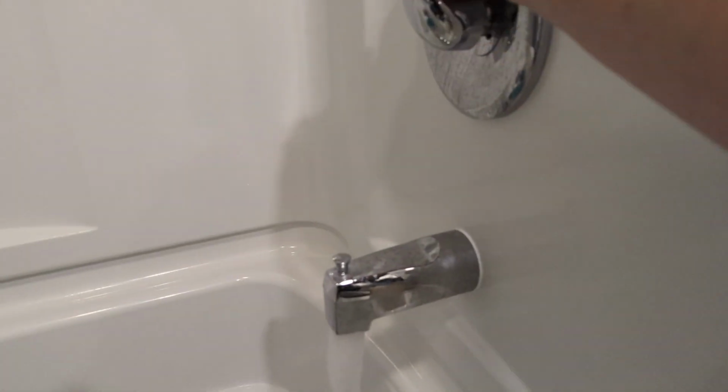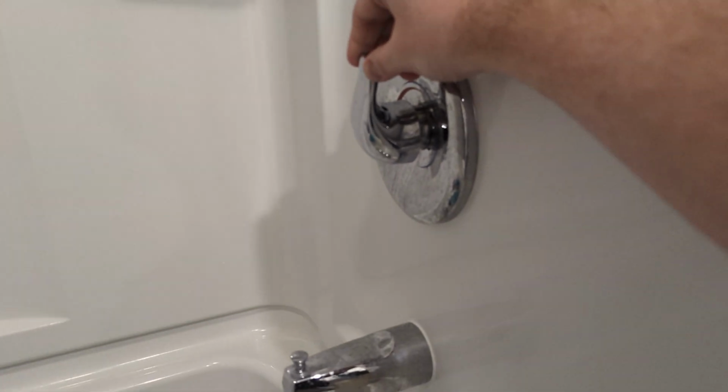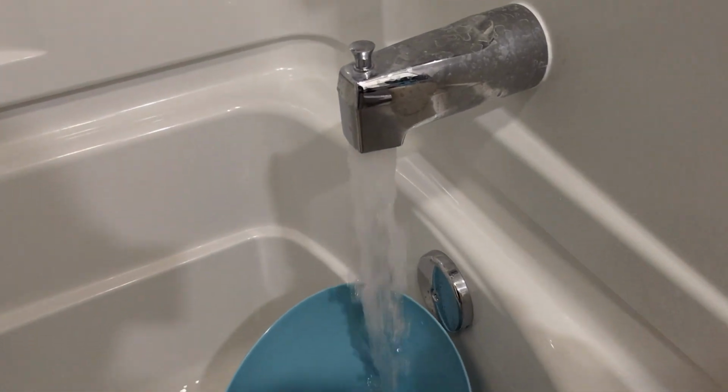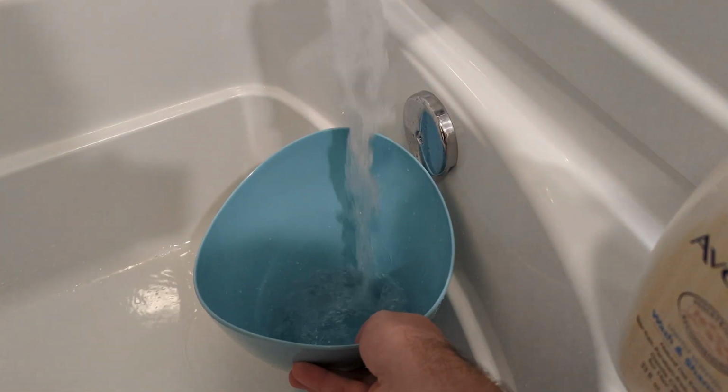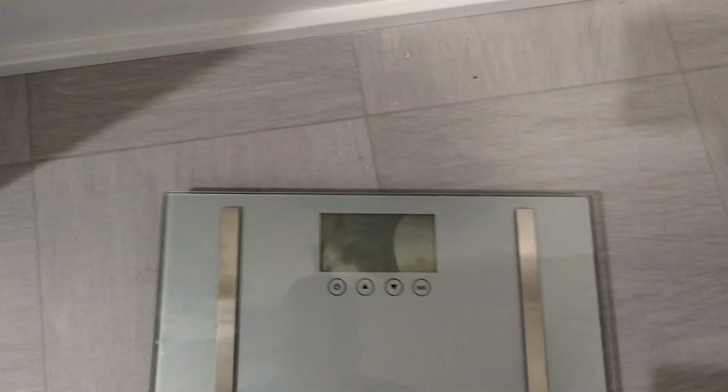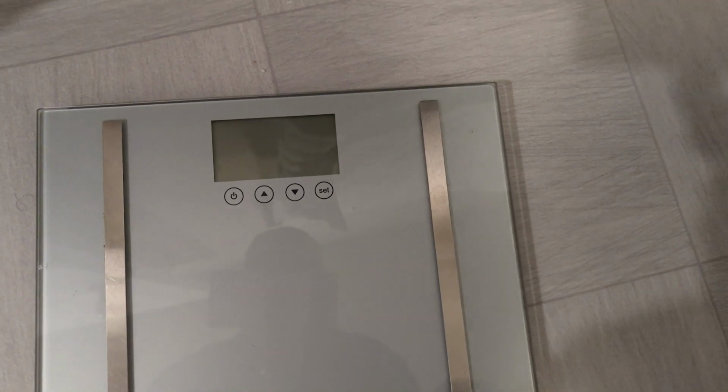And we'll put cold water on. And we are going to weigh. Now that we have our water, let's find the weight.